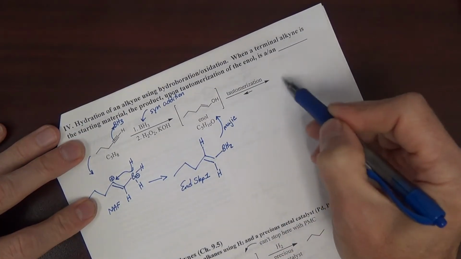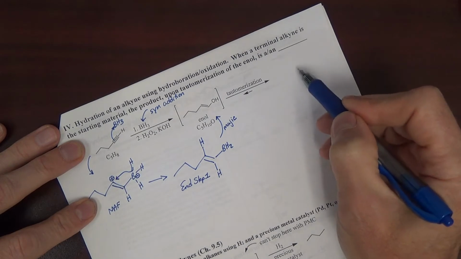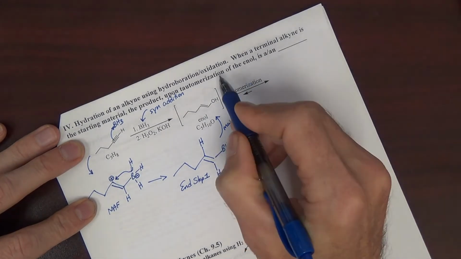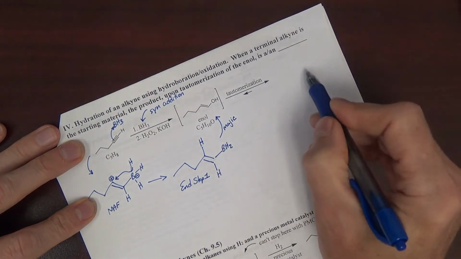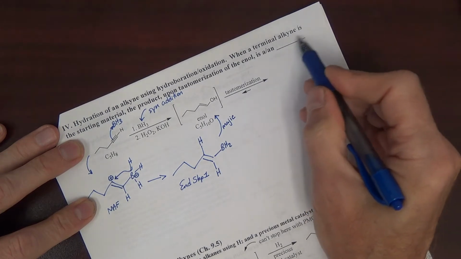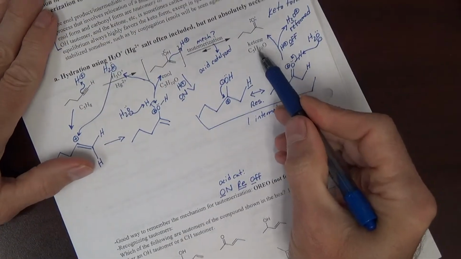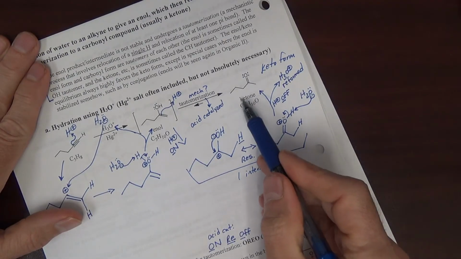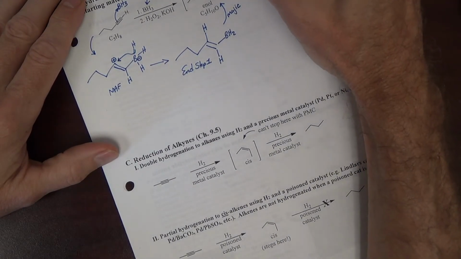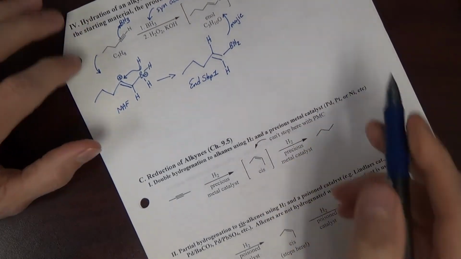I'm going to leave it up to you to draw in the final structure after the tautomerization takes place, and to answer the question here, what functional group will we have? And you can put the name of the functional group there. On the previous page, we had a ketone. Mechanism.